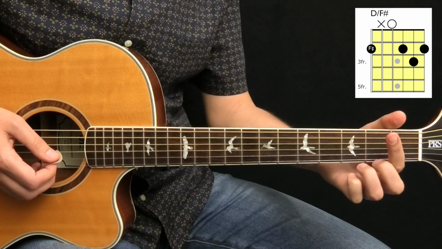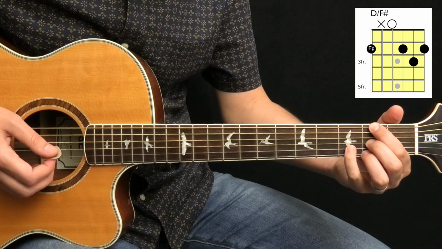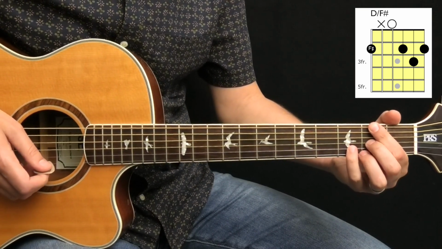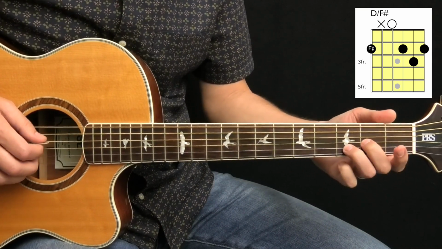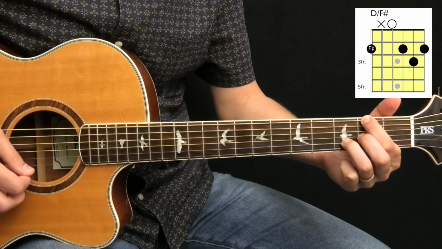Others would prefer to use their index finger for the F sharp and then their remaining fingers to build the D shape. And some people would leave the first string out completely so that they can just play this portion of the D chord and then grab the F sharp with their index finger.